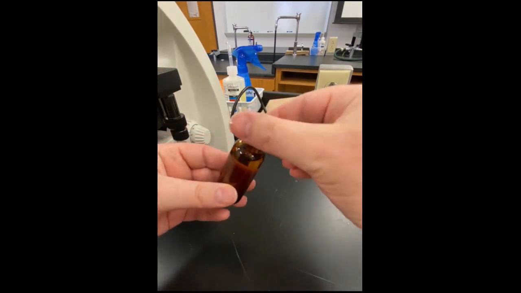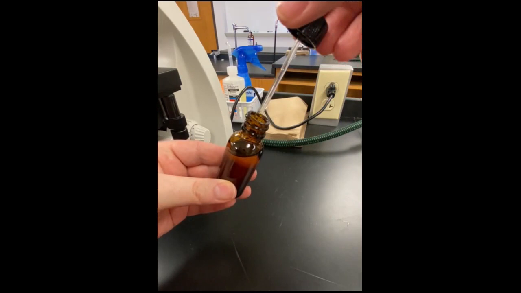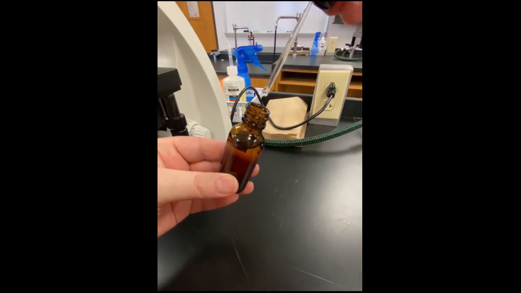This is the oil we will be using. It is actually oil, which makes it sticky and messy. There is a glass rod attached to the lid that is used for applying the oil.